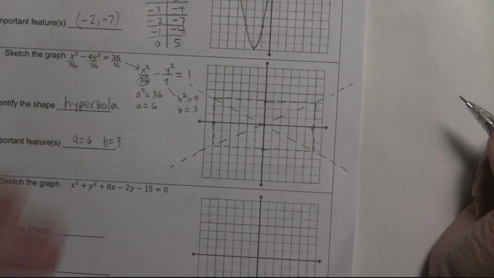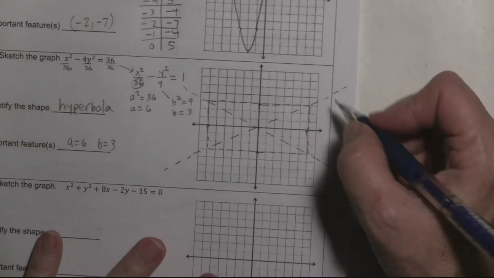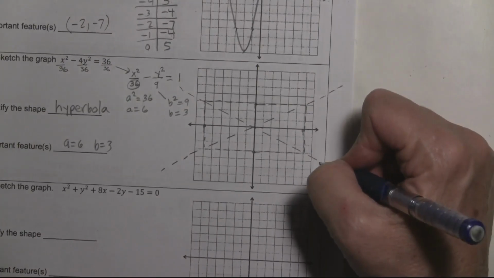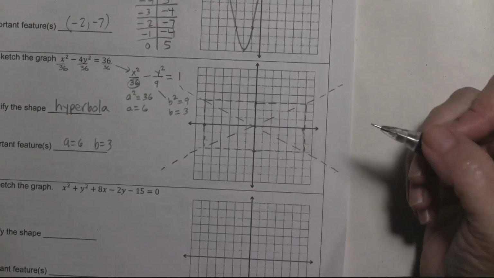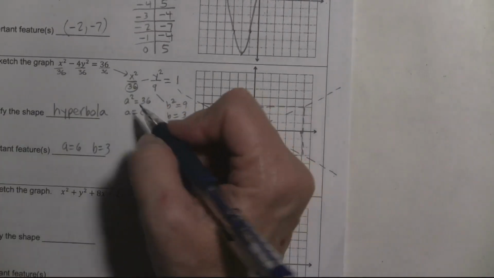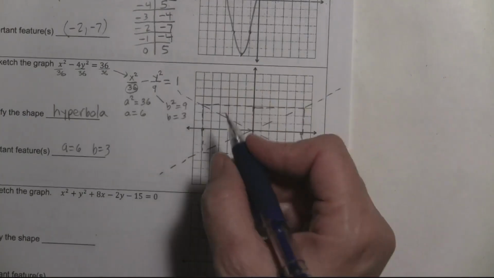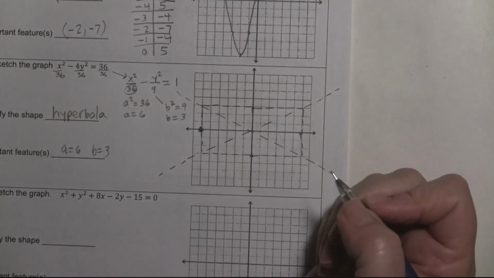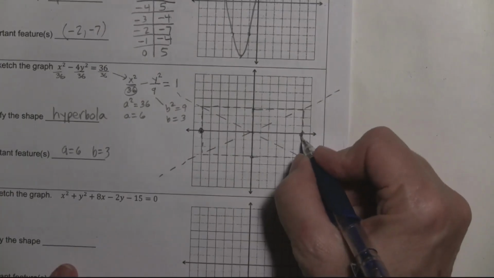And then those are the asymptotes. So this is an asymptote and that is an asymptote. And how did we build them? With the box. That's how we got it built. And then we know because our x is positive that we're going to have a vertex on the x-axis right here. That's our vertex. And I'm going to draw in my hyperbola.